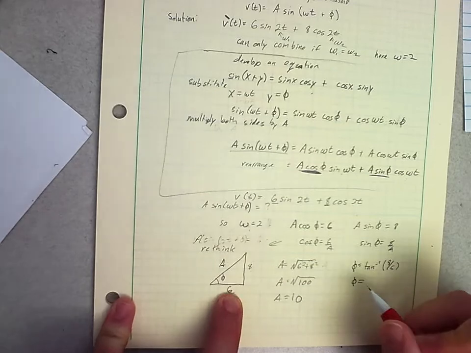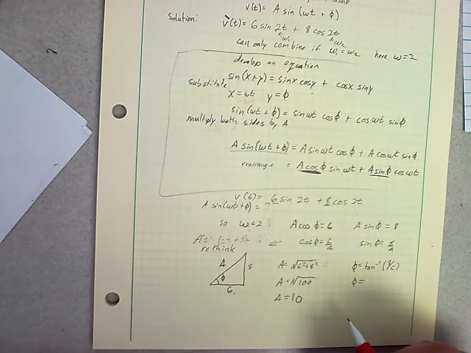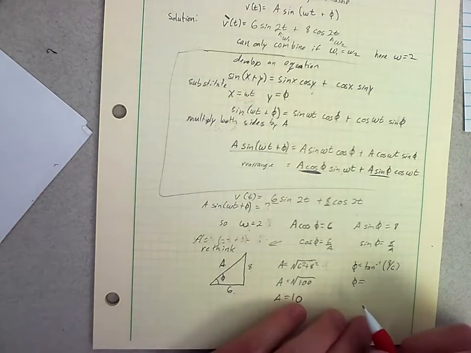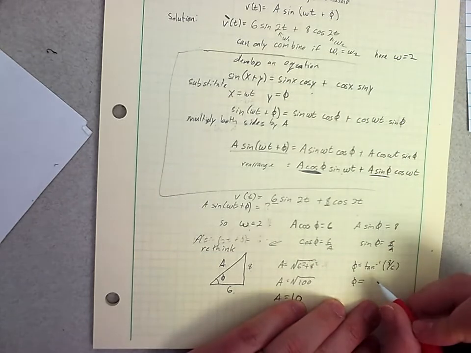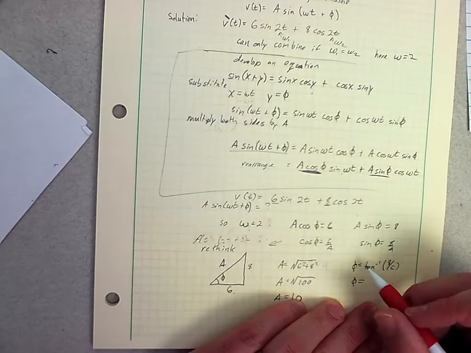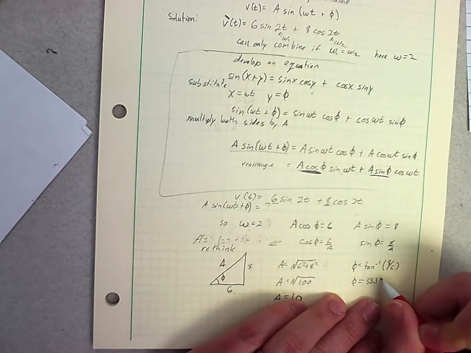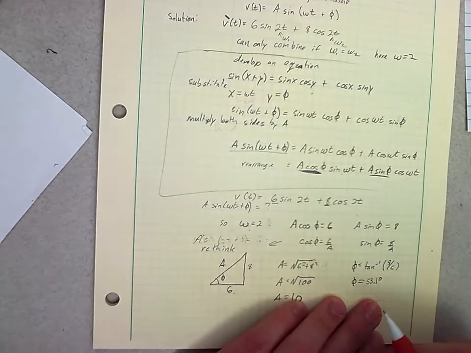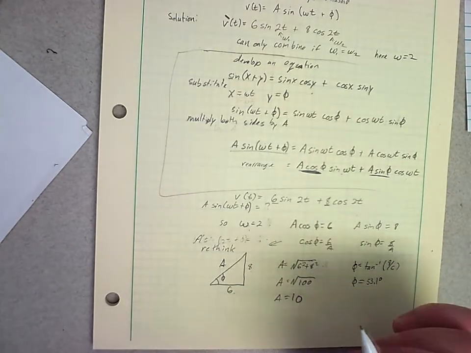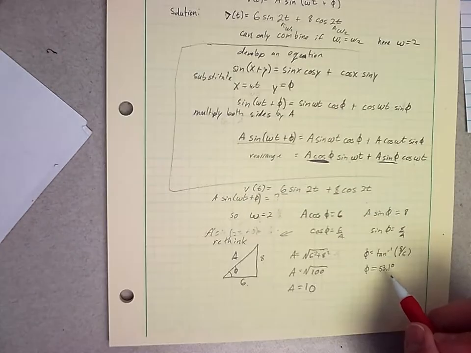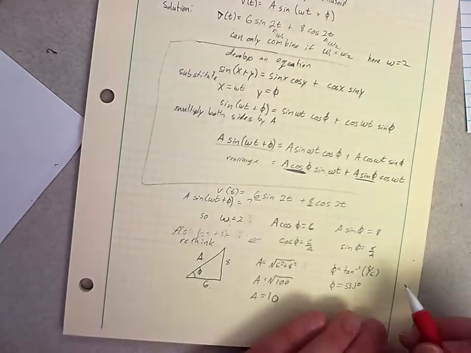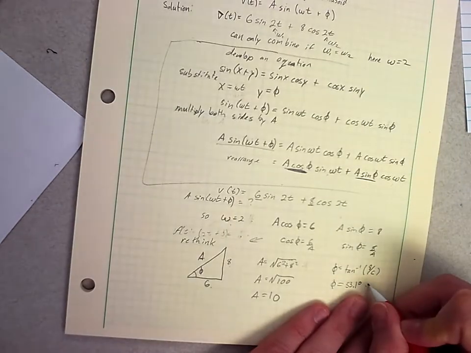So phi is going to be tan inverse of that, which, if I punch that in my calculator, I get 53.1 degrees, or, because I'm in radians, I might want to multiply that times pi over 180.